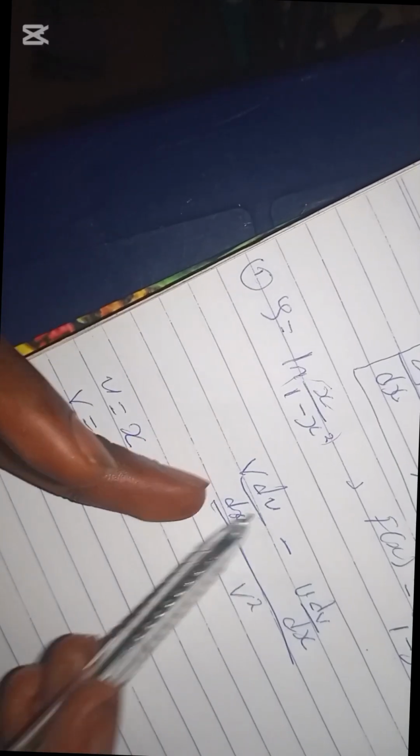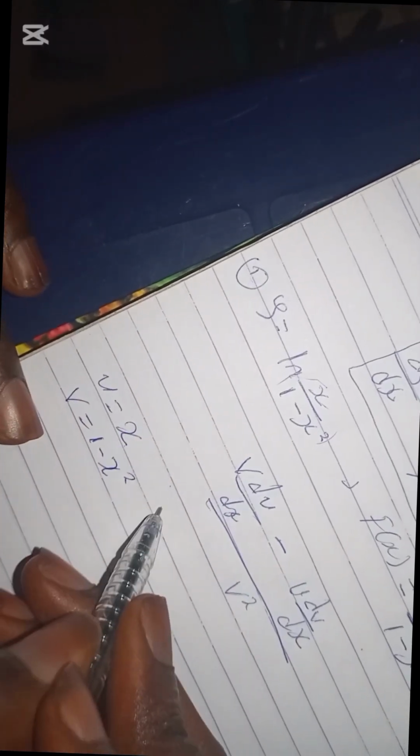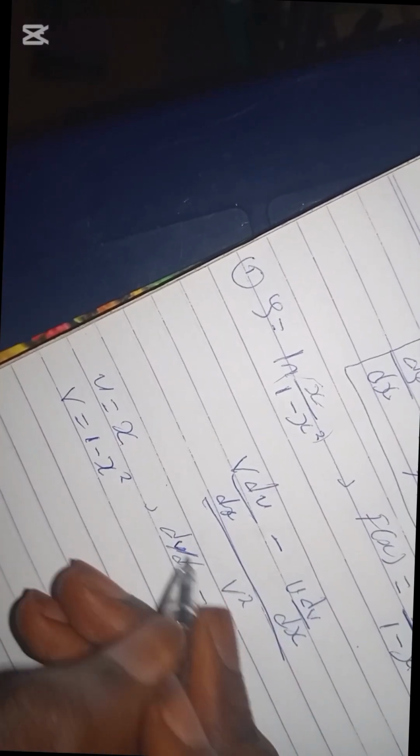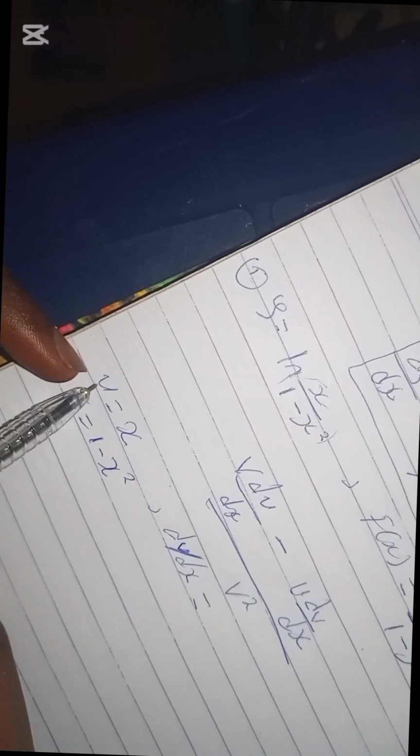To get our du/dx and dv/dx: du/dx means differentiate u with respect to x. In our last video I explained everything, so this is 1. My dv/dx is minus 2x. It is equal to minus 2x.